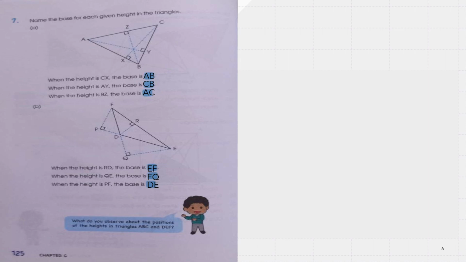Now in part B, when the height is RD, the base is EF, because this is the base from where the line RD is making a perpendicular. In the next case, when the height is QE, the base is FQ, because if the height is QE, then this is the extended base FQ, which makes it possible to draw a line and measure the height.